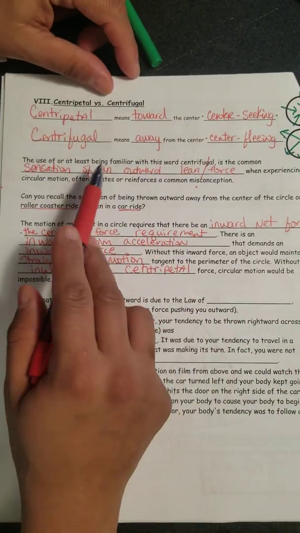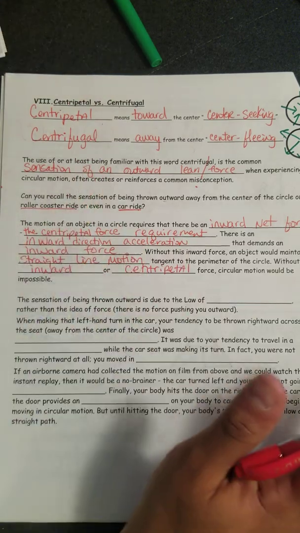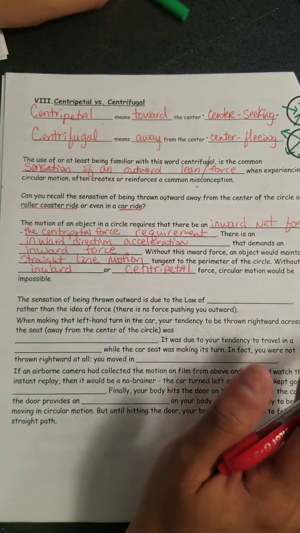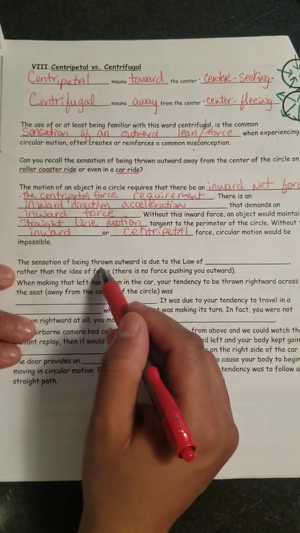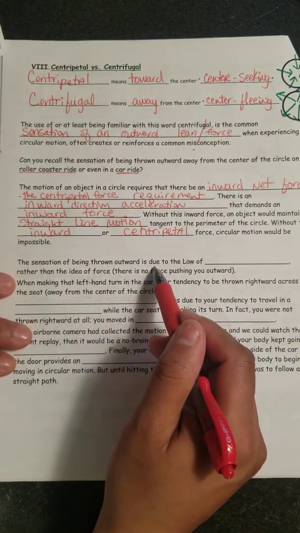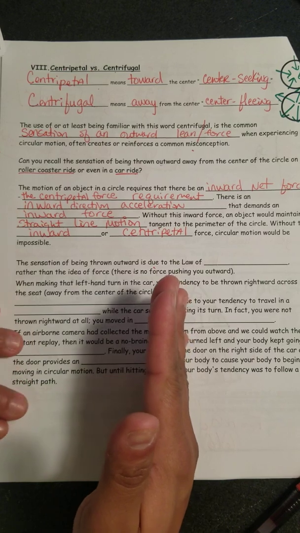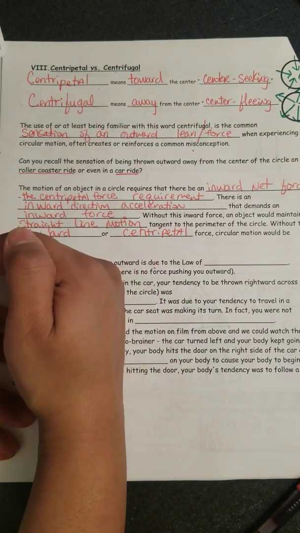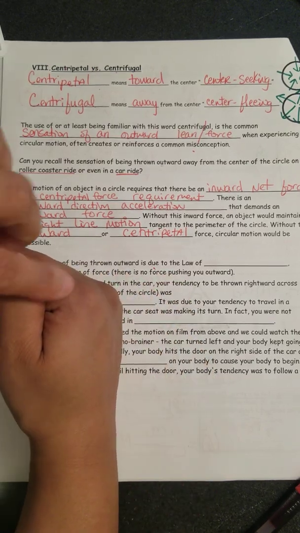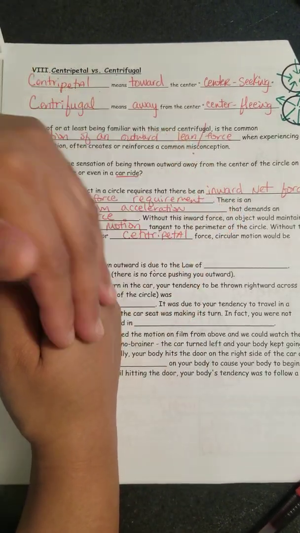It feels like it's centrifugal, like you're being kicked out, but that's really not it. It's centripetal that keeps you in. Now, the sensation of being thrown outward, right? Because you're in the car and you're traveling straight and you do a really hard turn to the left. And the moment that you turn like that, your body feels like you're being flung to the other side of the car.